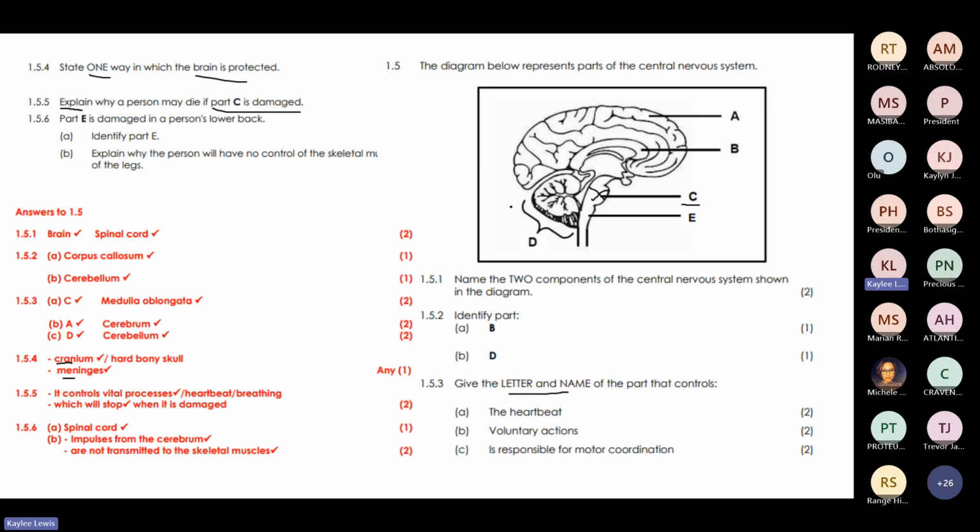So how you answer it, let's look at the memo answer. It controls vital processes, or you can say it controls breathing and heartbeat. And obviously, if your medulla oblongata is damaged, you won't be able to control breathing. You won't be able to control your heartbeat.